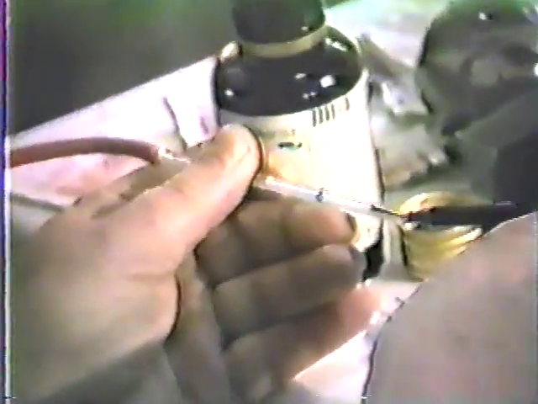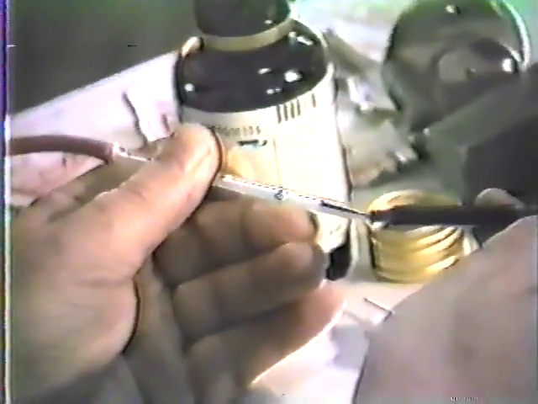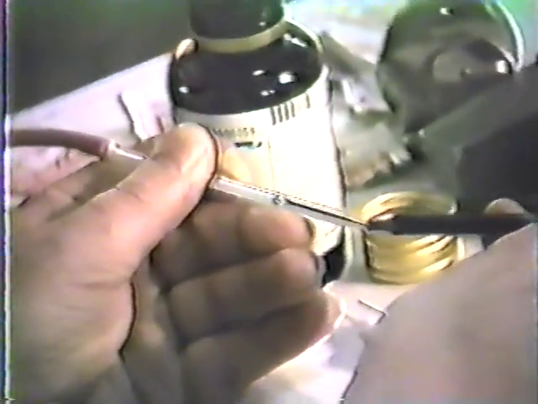And the blood is then placed into the counting chamber immediately. The blood is now drawn into the pipette. It is brought into the pipette.